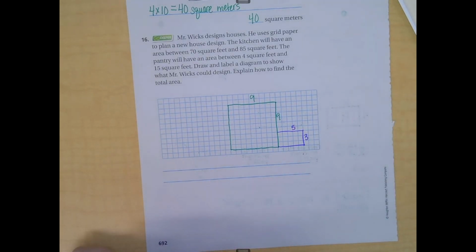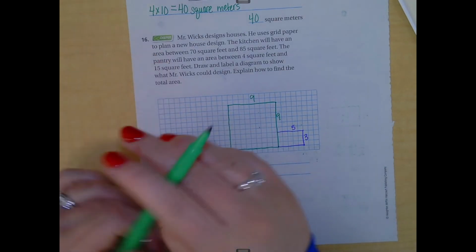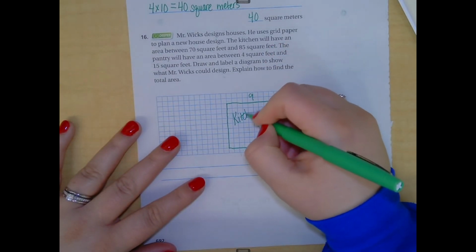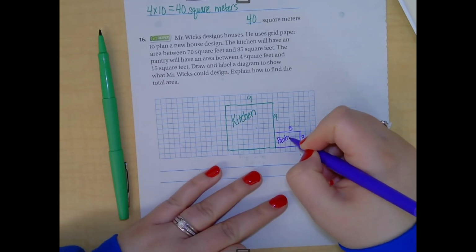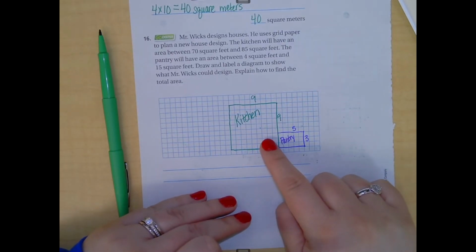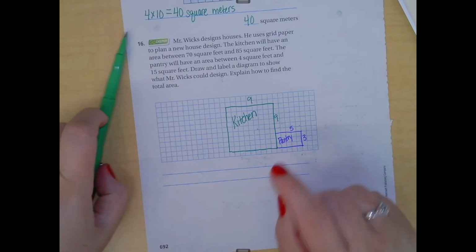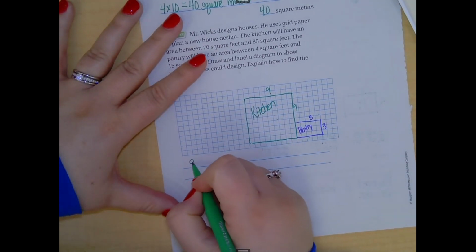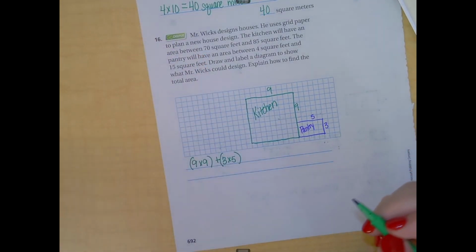Okay, now they want to know how to find the total area. So the total area, hang on, let me label it because it says to label kitchen, pantry. The total area is including the pantry, both things. So in order to find the total area, you have to find the area of one, find the area of the other, and then add them together. So the kitchen would be 9 times 9 plus 3 times 5.